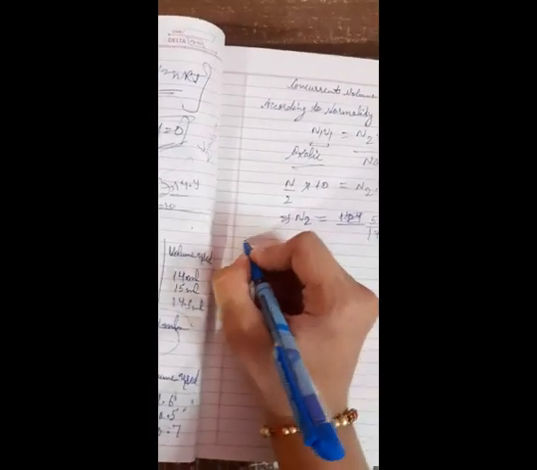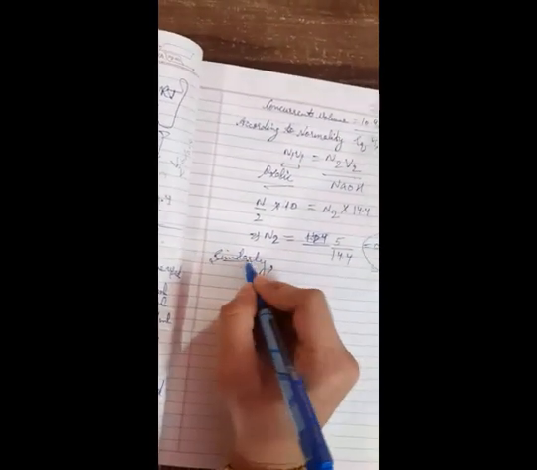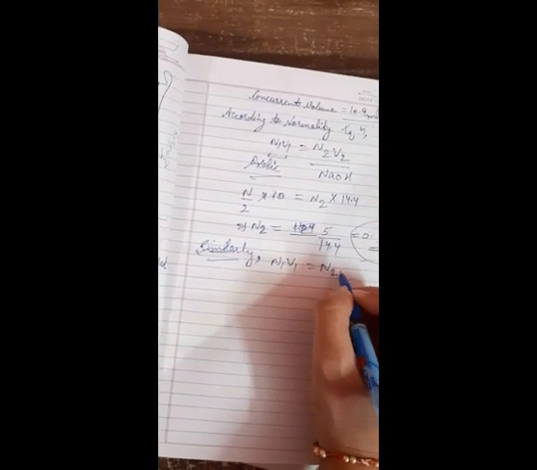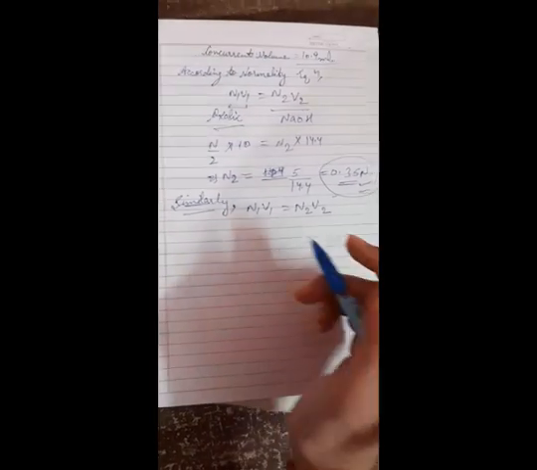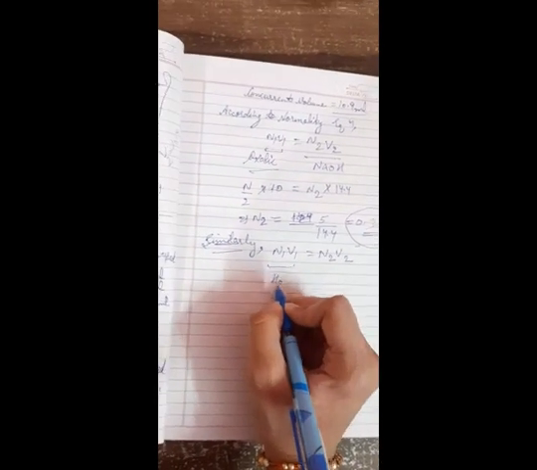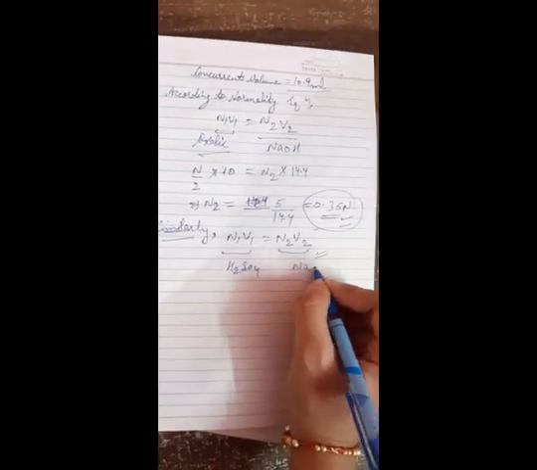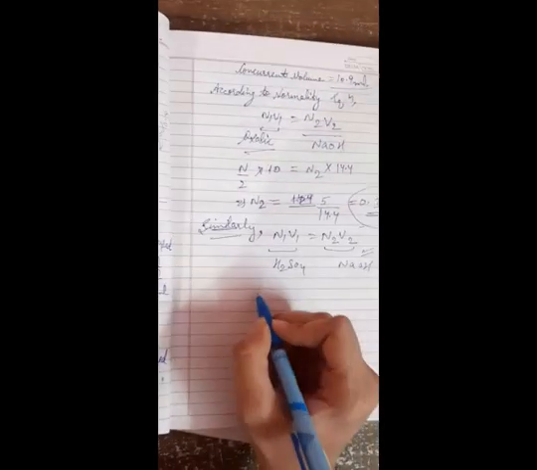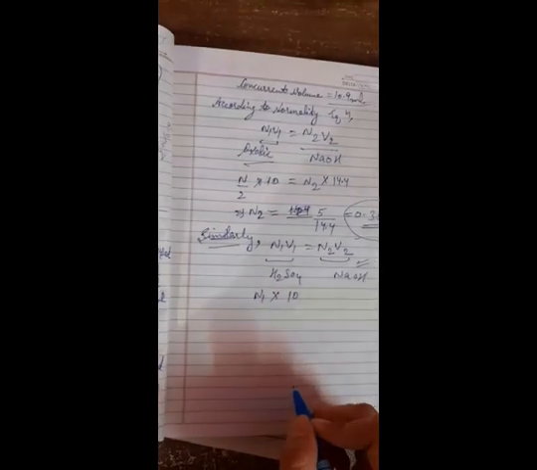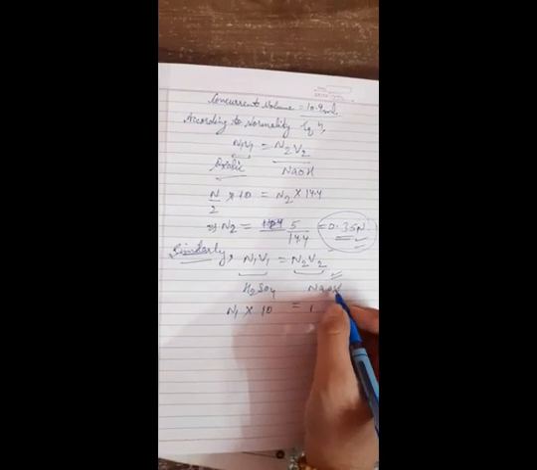Now similarly, in the case of H2SO4, applying the same equation, N1V1 is equal to N2V2. Here N1V1 notations are used for H2SO4, and N2V2 in this case is again used for NaOH. Now N1 into V1, where V1 is 10, that is the volume of H2SO4 solution, is equal to N2, that is the normality of NaOH.